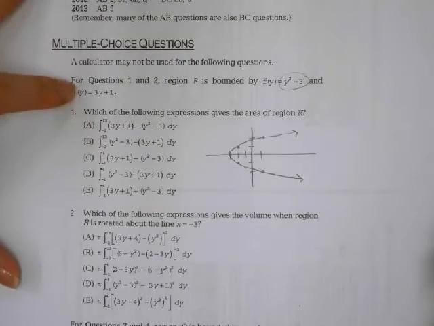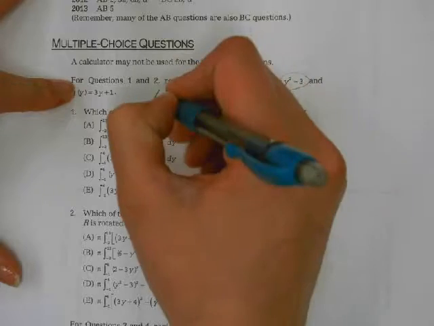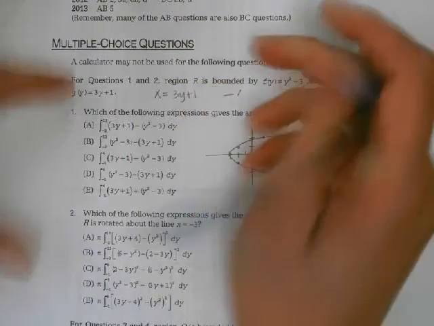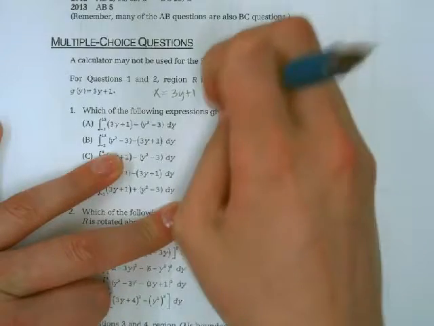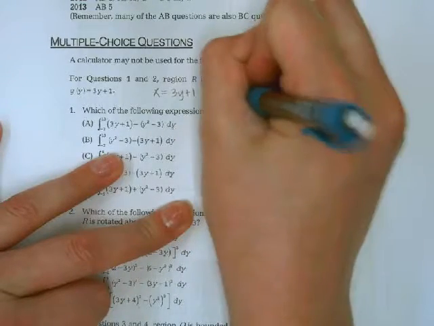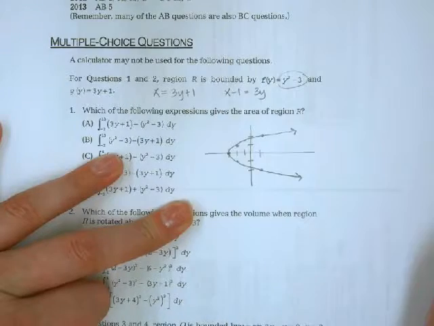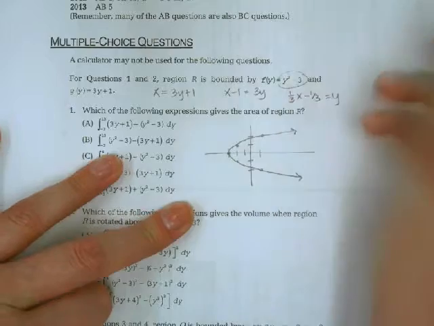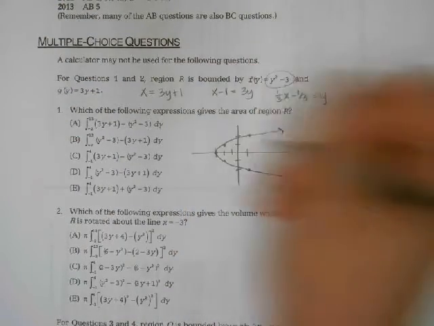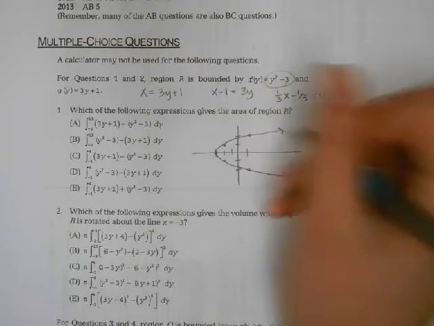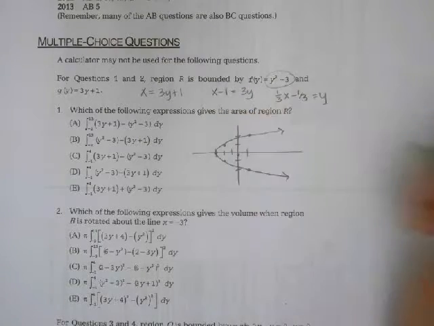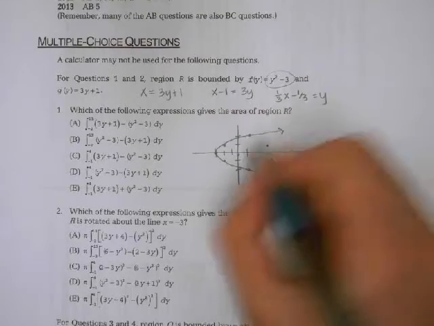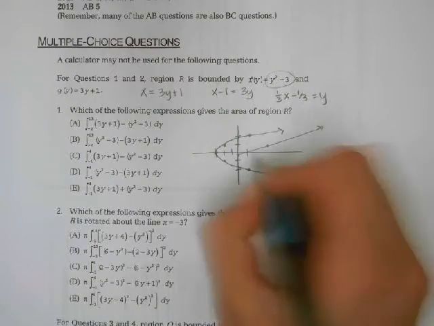This one I went ahead and solved for y. x equals 3y plus 1, minus the 1, x minus 1 equals 3y, divide by 3, 1/3 x minus 1/3 equals y. I guess I could have turned it sideways for that one too. So minus 1/3, up 1 over 3. It looks something like that.